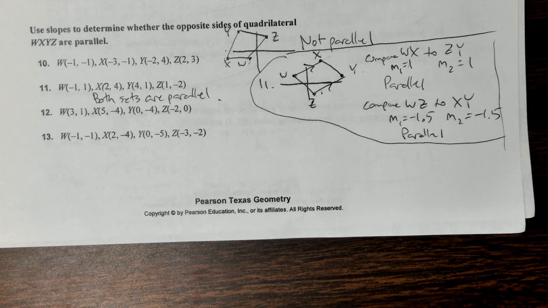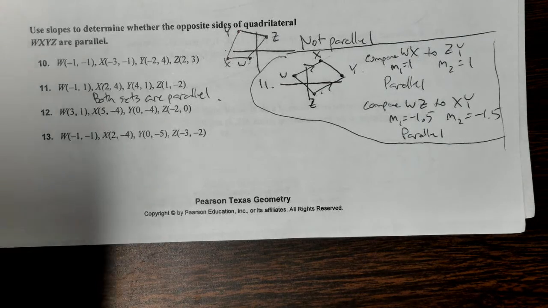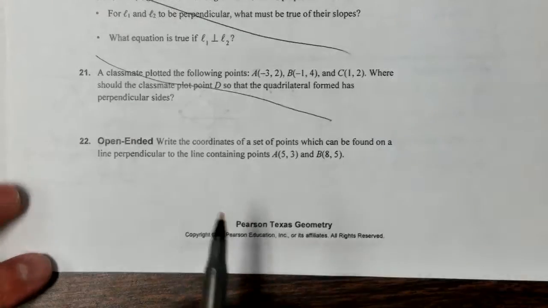Okay, there was one more I wanted to look at and attempt. That's number 22. Oh, okay. So on 22, it's open-ended.